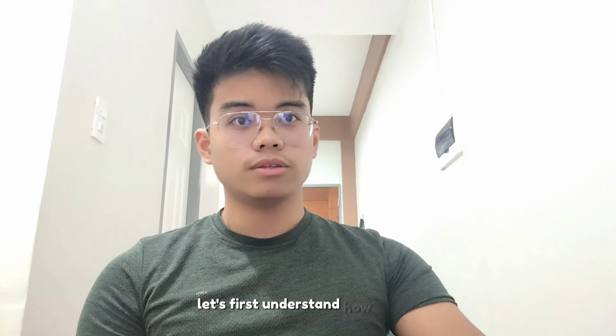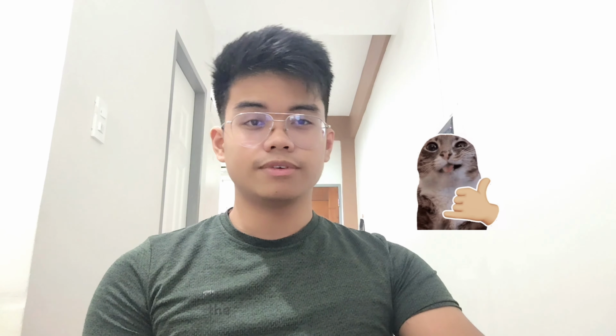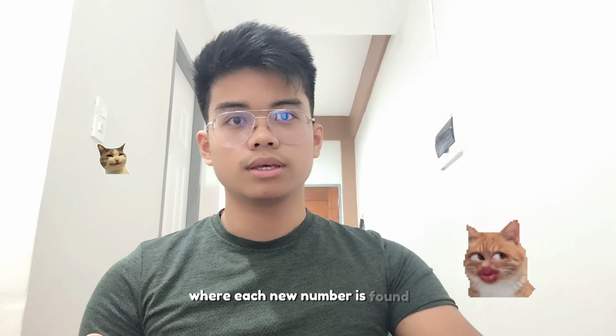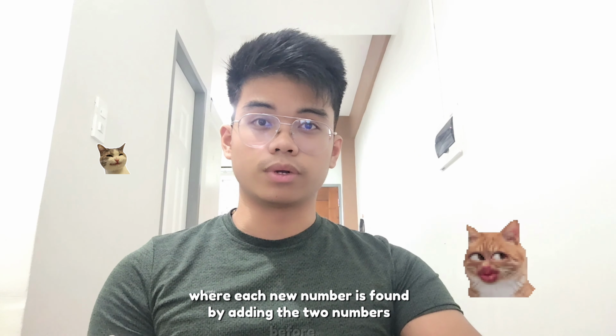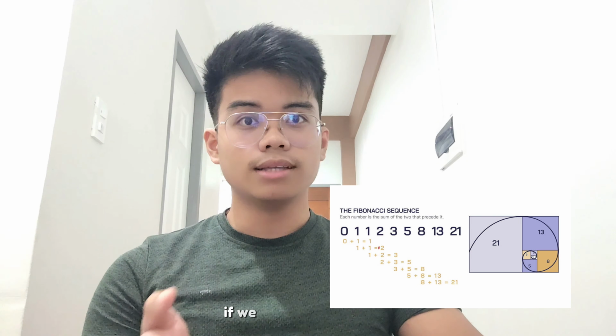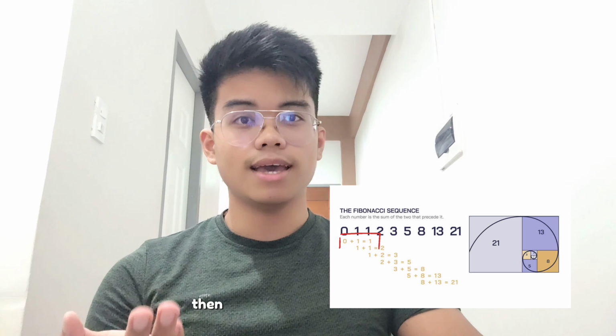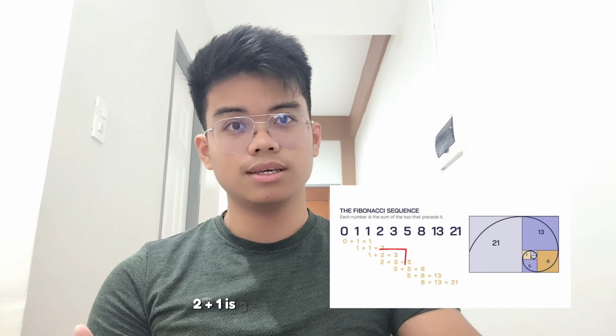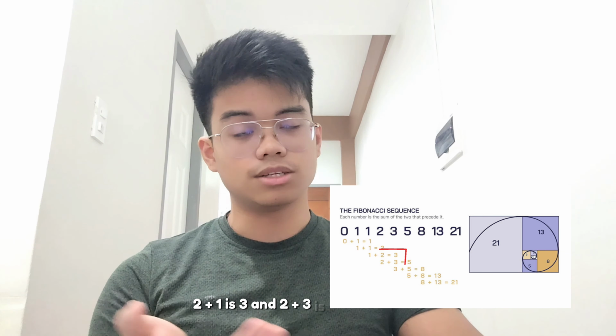Let's first understand how the Fibonacci sequence works. The Fibonacci sequence is a pattern of numbers where each new number is found by adding the two numbers before it. It starts with 0 and then 1. If we add 0 plus 1, we get 1. Then we add 1 plus 1, which gives us 2. 2 plus 1 is 3. And 2 plus 3 is equal to 5.